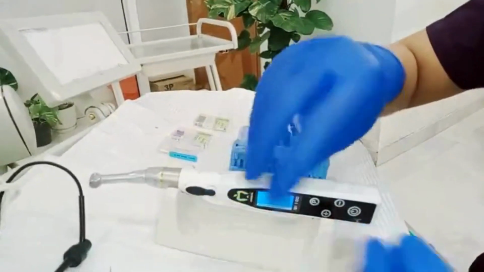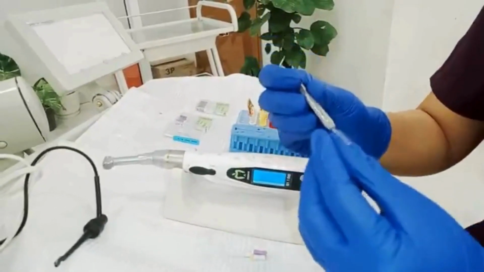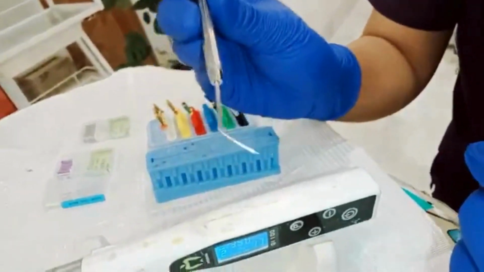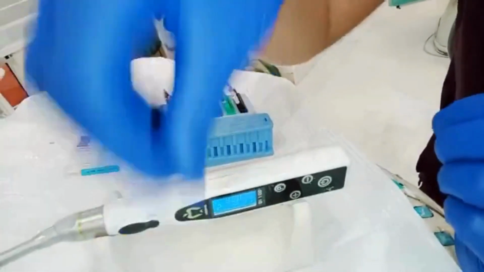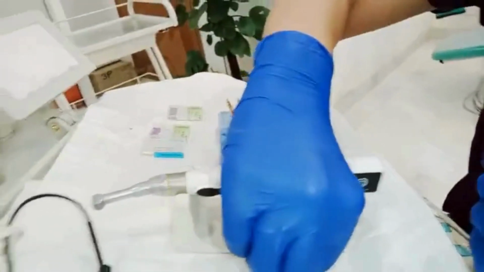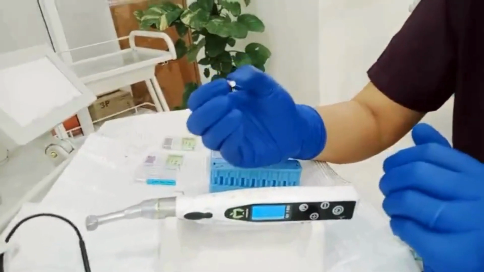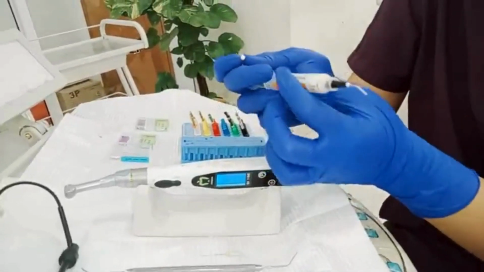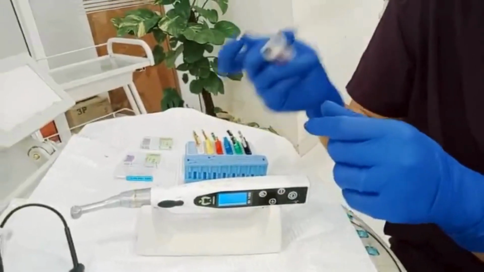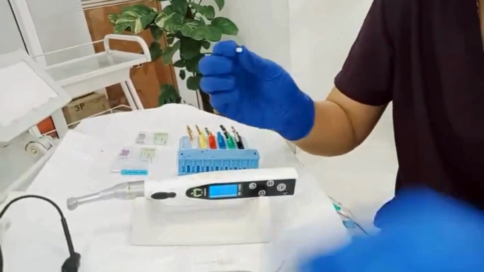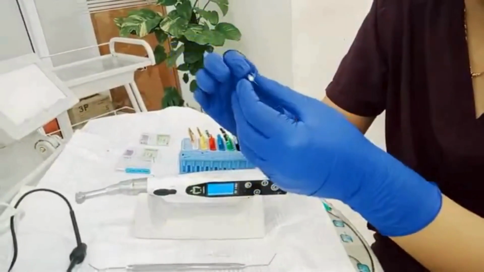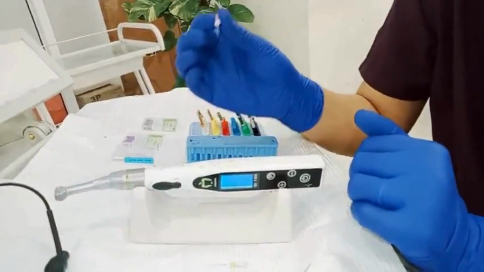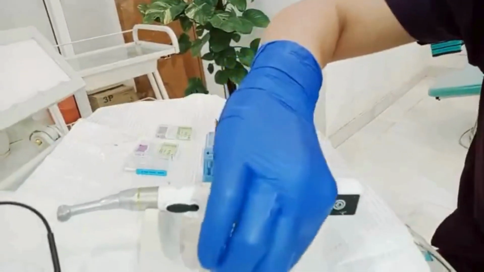When we have done our access opening, then we'll negotiate the canals with DG16. This is DG16. Then after negotiating canals with DG16, we use 10K number 5. What you have to do is take some EDTA. Either you can place it in the canal or you can place it here and put some EDTA over this 10K file and then put it inside the canal till it goes freely. Then you can stop it.